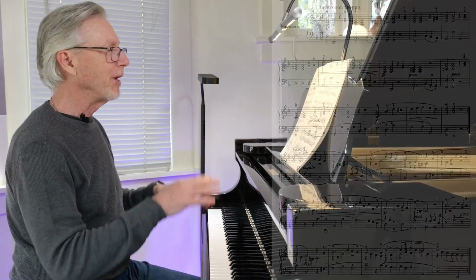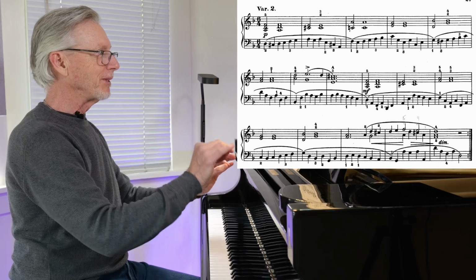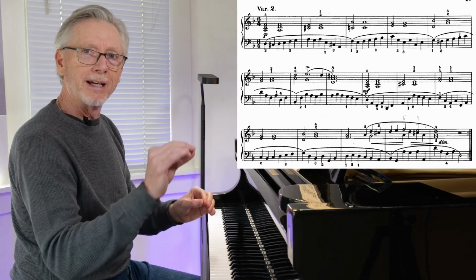Okay, variation 2 has block chords again in the right hand, but this beautiful, elegant walking bass in the left hand.